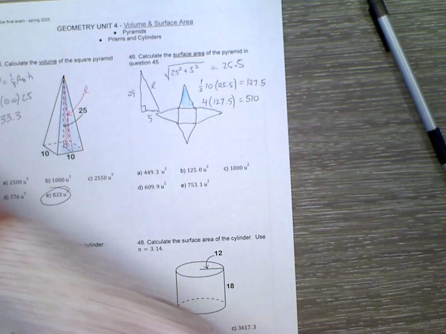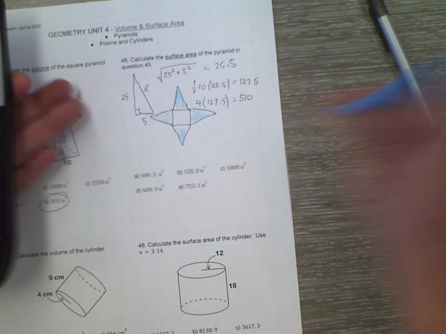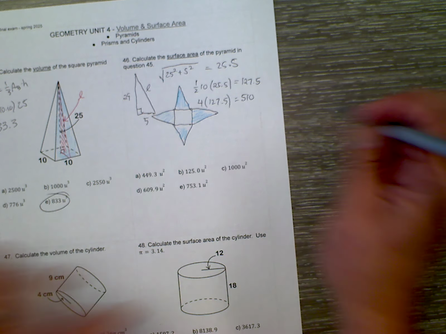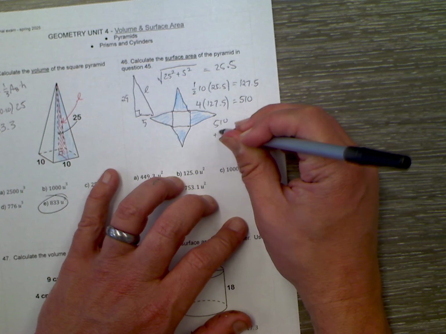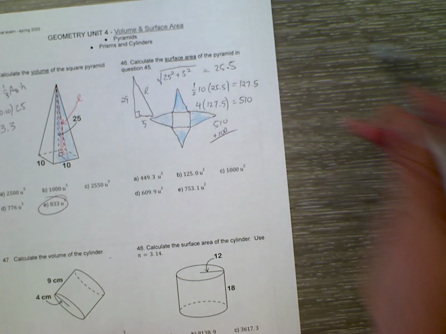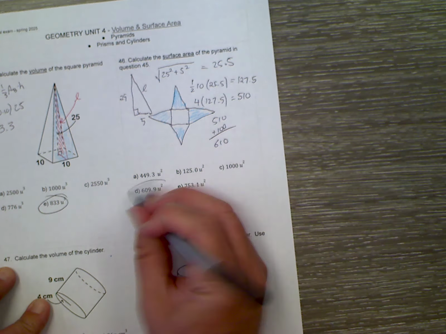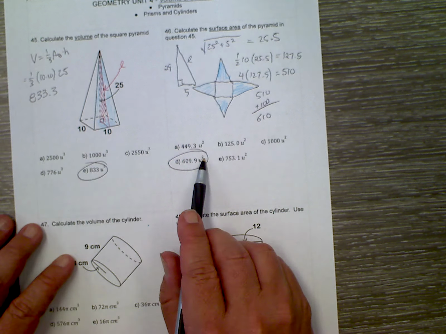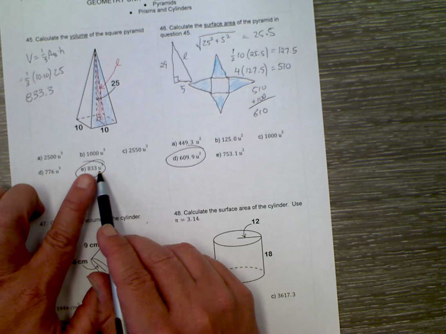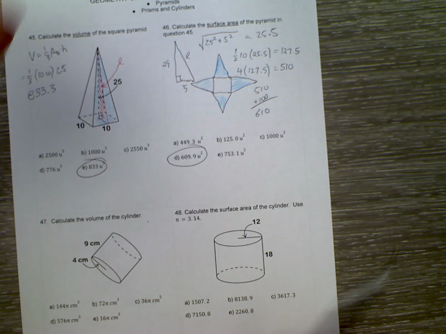510. Gorgeous. Now we've got all of the walls. The only thing we're missing is the area of the base, which is a 10 by 10 square. So let's add 100. And that gives us 610. And there we go. 609.9. Beautiful. Units squared. So the U is just unit, which is used when the problem doesn't present any units. We just do a general word unit.